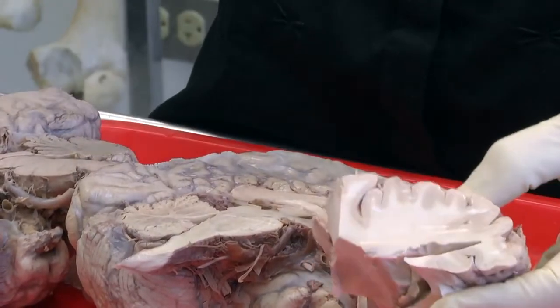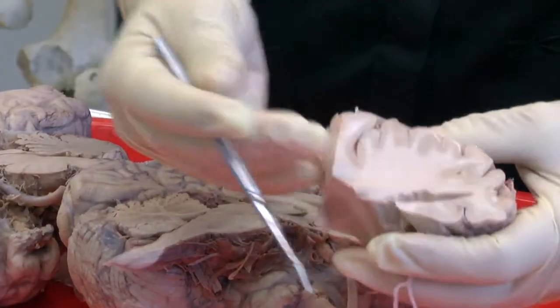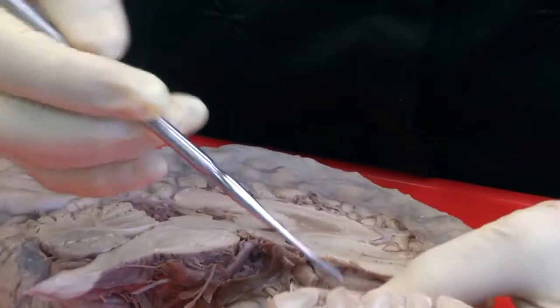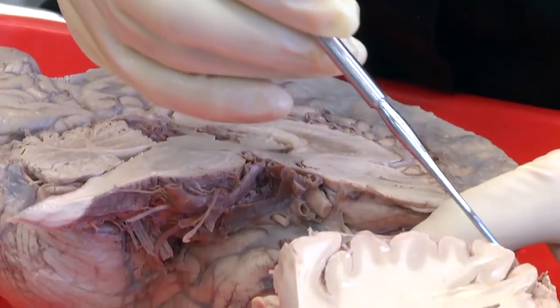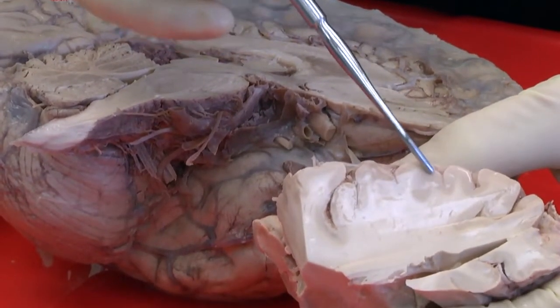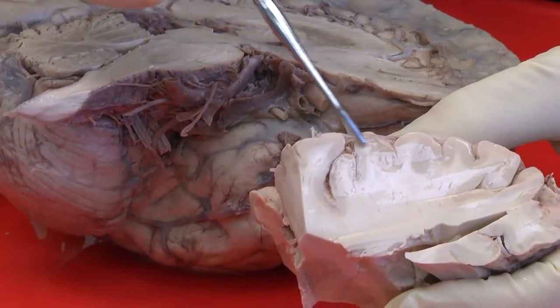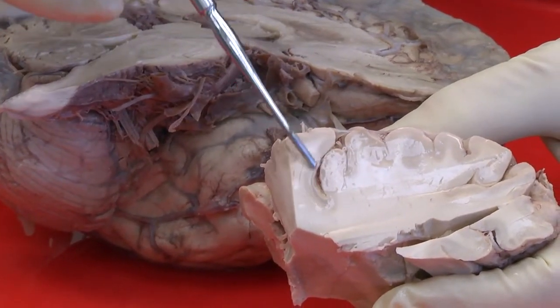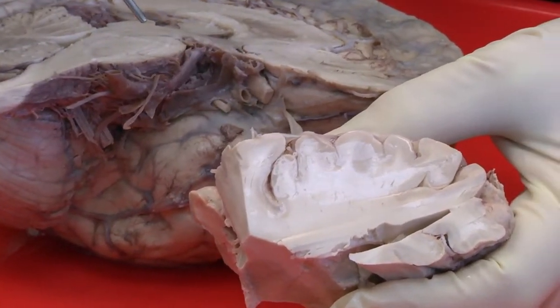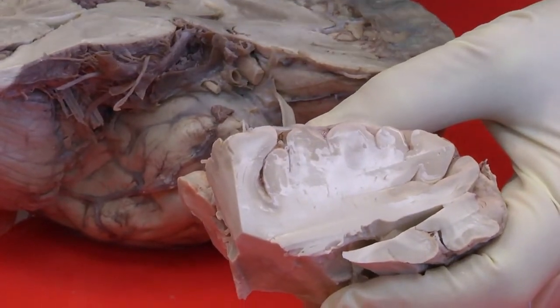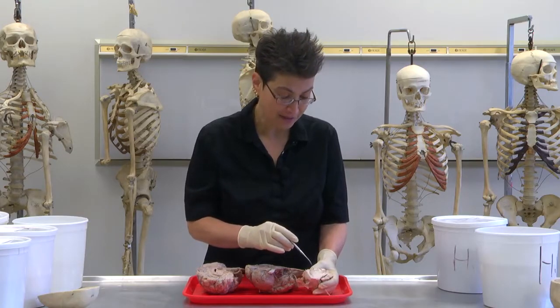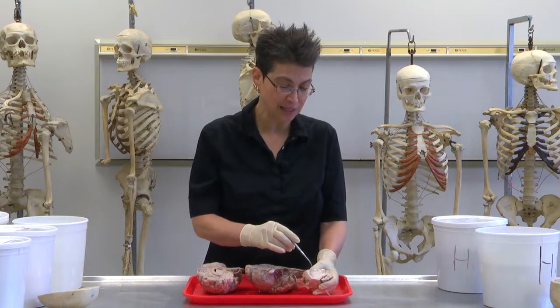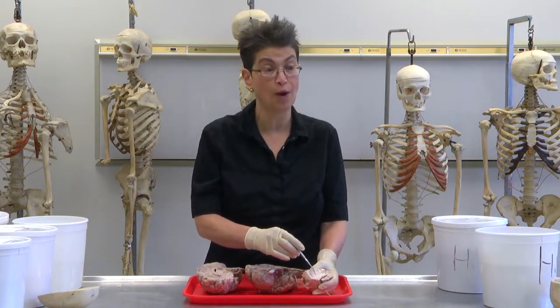What you can see, I've taken a piece of brain and I've cut through it, and what you see here is gray. Do you see this gray that just decorates the outer surface of the brain? It's the rind, that's it. It's not very thick. That's the cerebral cortex, and underneath it is white.